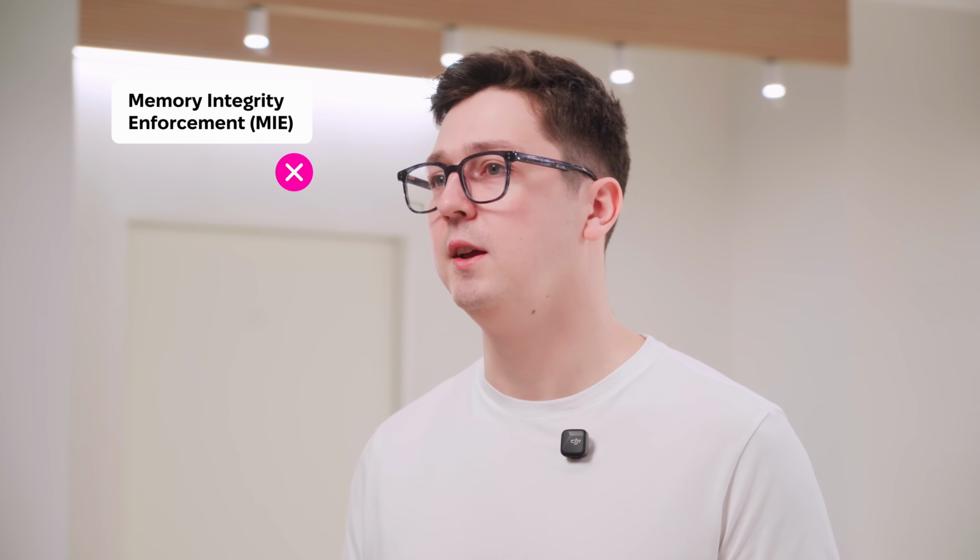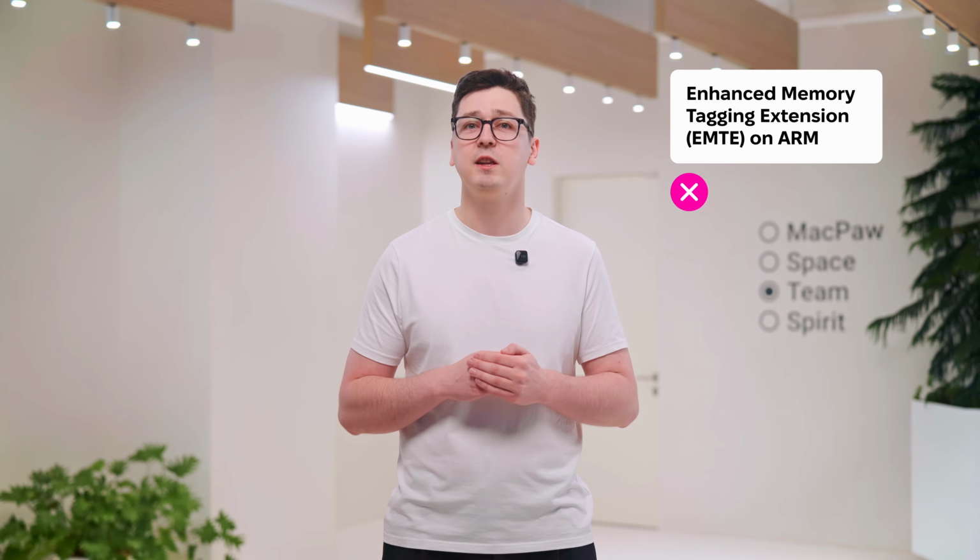Apple invests billions of dollars into device security. Last year, alongside new hardware, the company introduced Memory Integrity Enforcement (MIE). Built on ARM's Enhanced Memory Tagging Extension, this mechanism validates memory tags before any read or write operations, blocking malicious code in its tracks. This effectively shuts down an entire class of memory corruption exploits, such as buffer overflows and use-after-free vulnerabilities. But hackers always find a way.